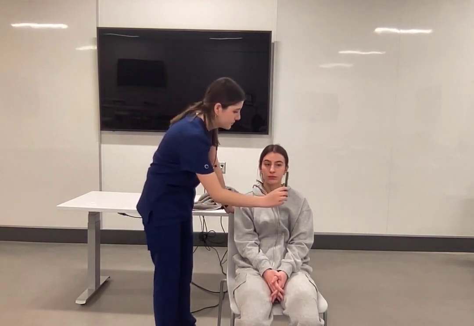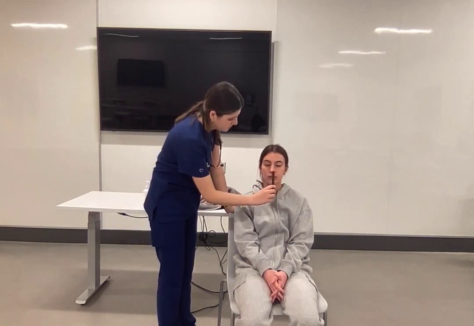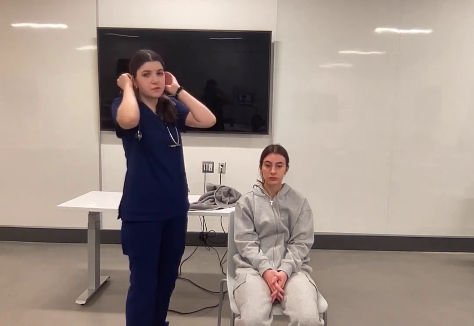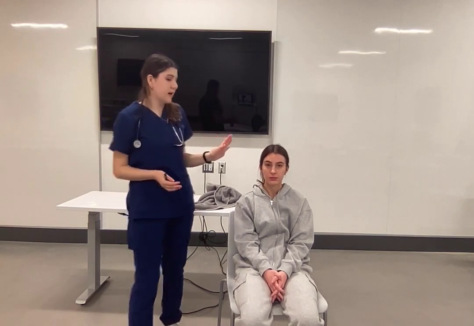Okay, now we're looking at William's ability to accommodate. William, could you follow the pen? My patient's eyes were able to constrict and converge, meaning they were able to accommodate and that their cranial nerve number 3 ocular motor is intact. Back to eyes, I saw no signs of ptosis or anisocoria.